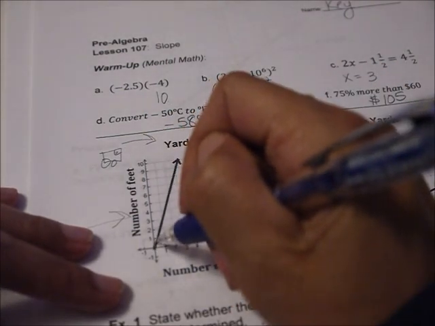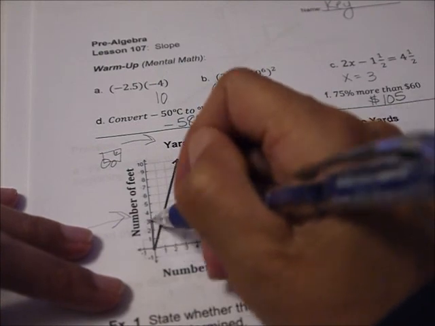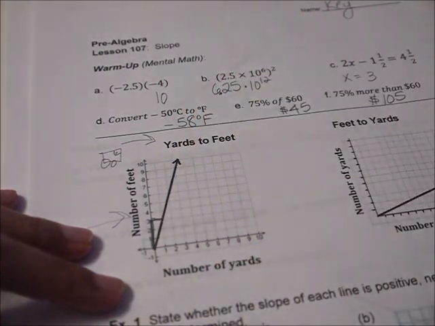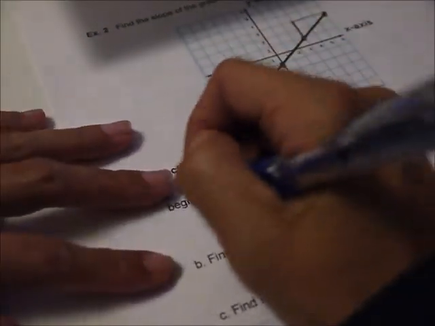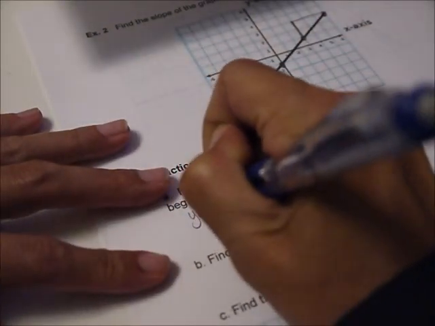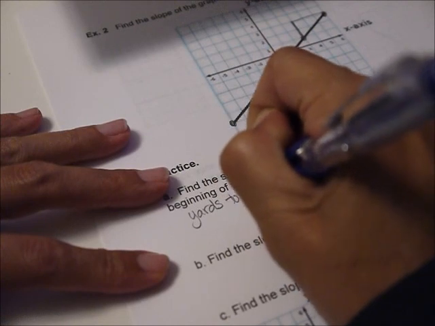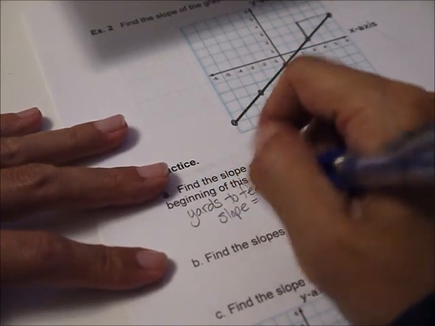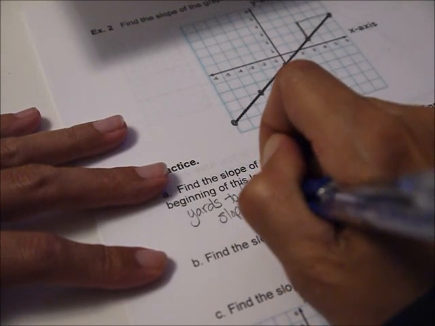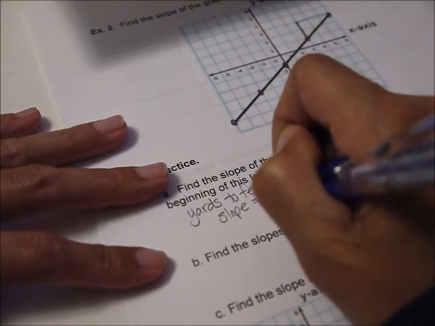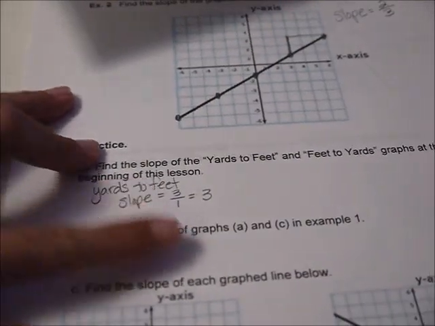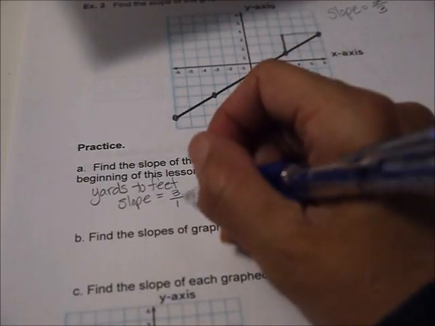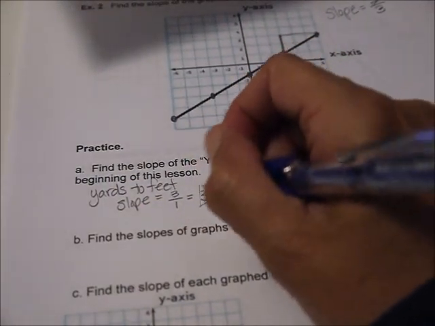It looks like it goes up 3 over 1 for the first one. So yards to feet, slope equals, remember, up 3 over 1, so it's 3 over 1, but we can simplify that to the slope is 3. So if it's 3 over 1, we just say 3.